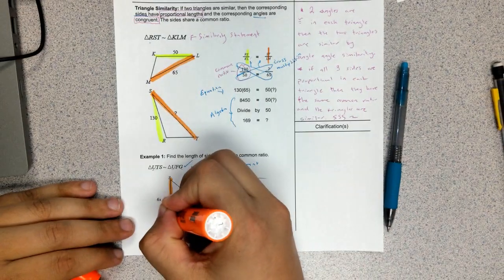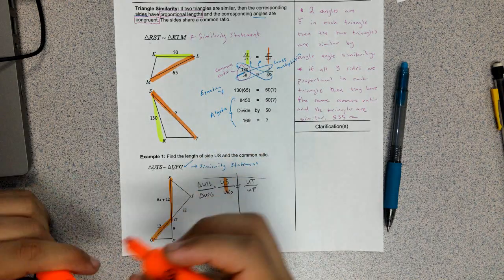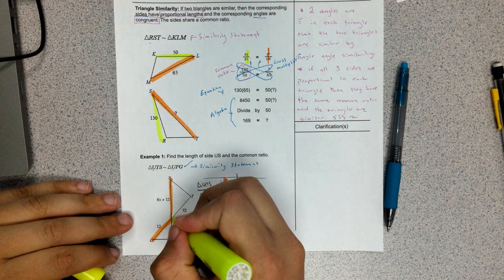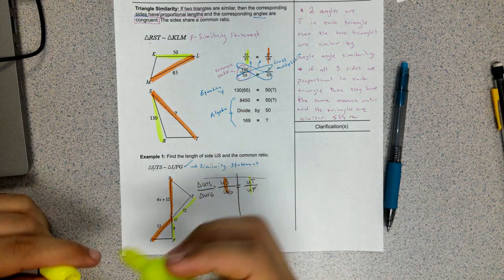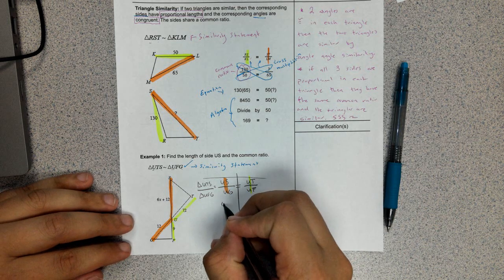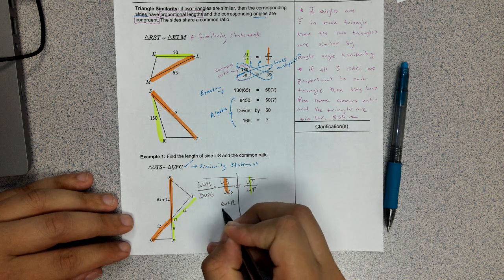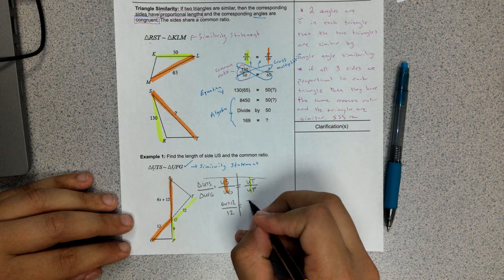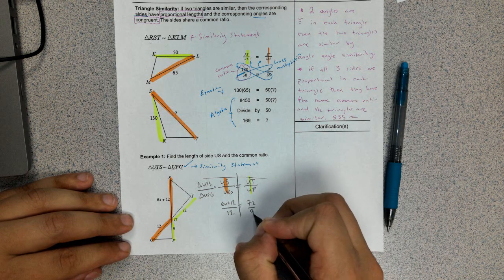So we have US and UG, and then we have UT and UF. And so now I can plug in their values, like 6x plus 12 over 12 is equal to 72 over 9.